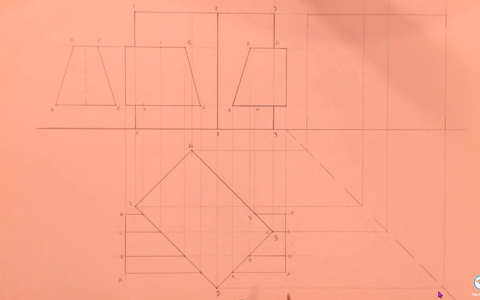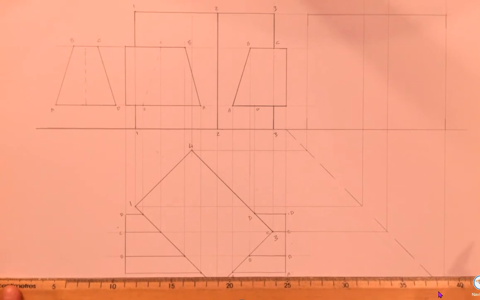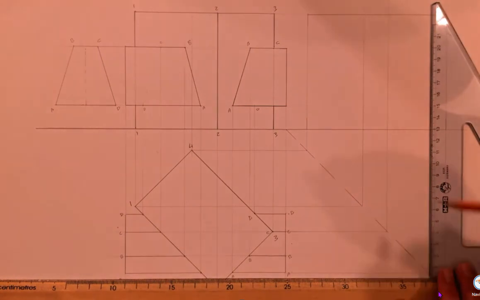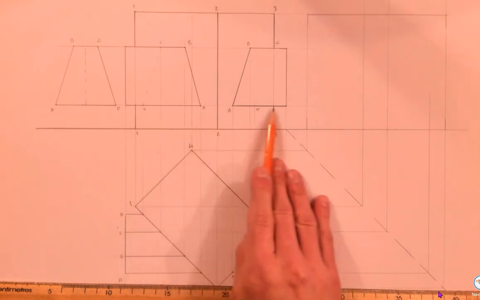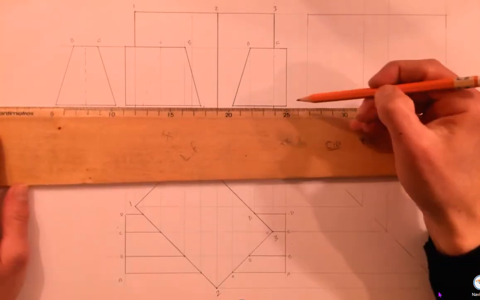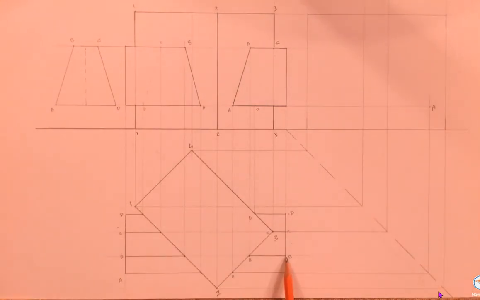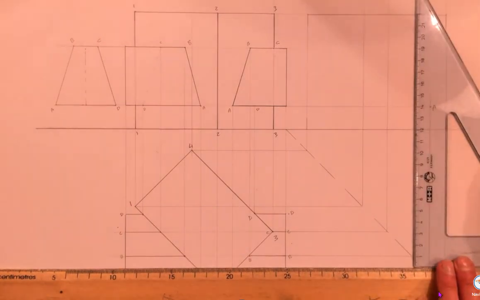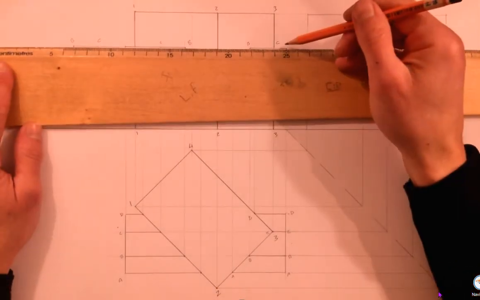Again, I do the same thing. I've got A, B, C and D in plan. Each of those are going to come up. So I'll start off with A across to my 45-degree line, up to elevation. Again, here is my line A in elevation. I take the height across. That gives me A. B, take it out of plan, up into elevation. And when I come across, here is B, I take it across into the elevation. So I copy my height across.